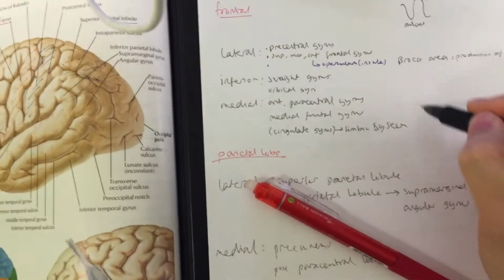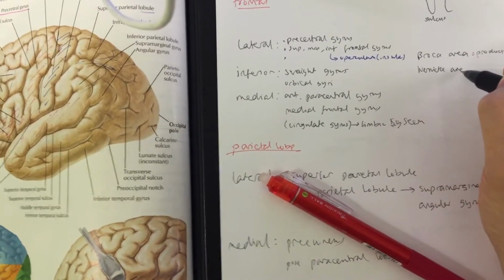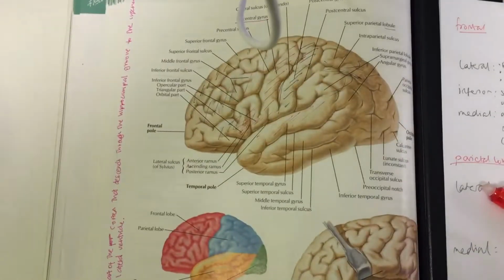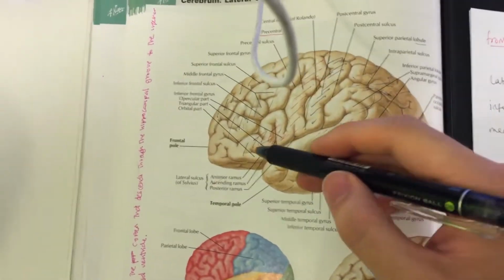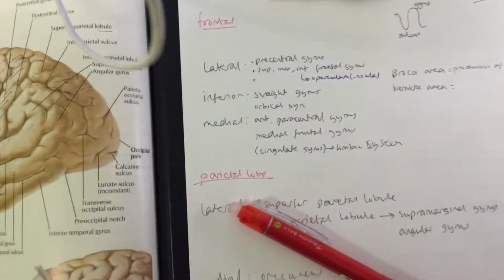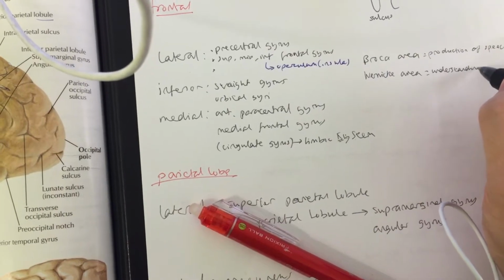And another area is called the Wernicke area. This is not part of the frontal lobe. Instead, it's in the superior temporal gyrus, and this is for understanding speech.